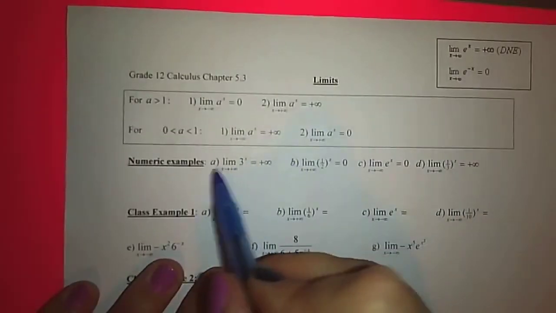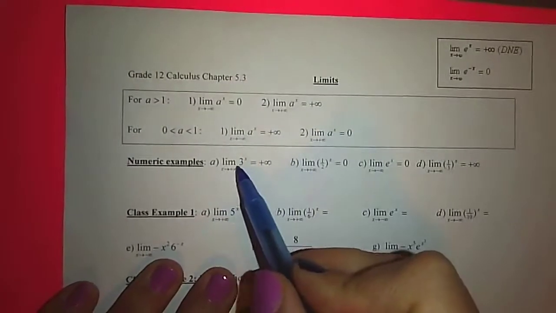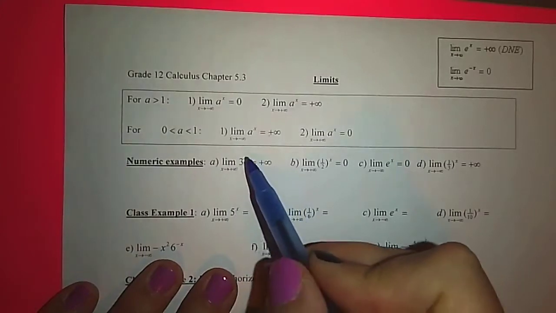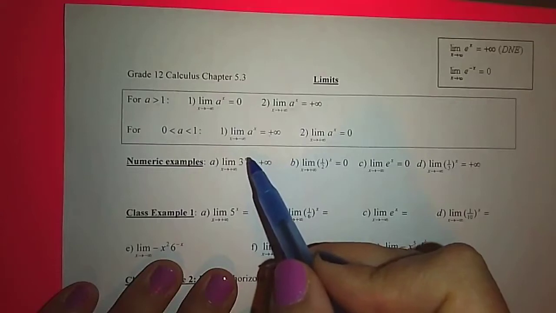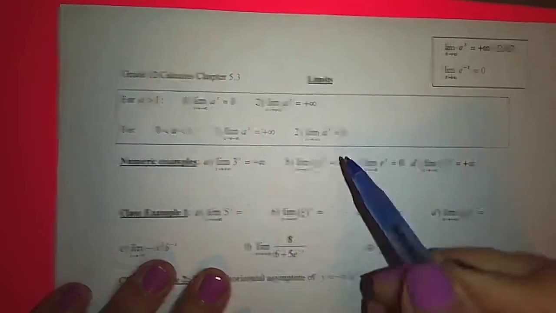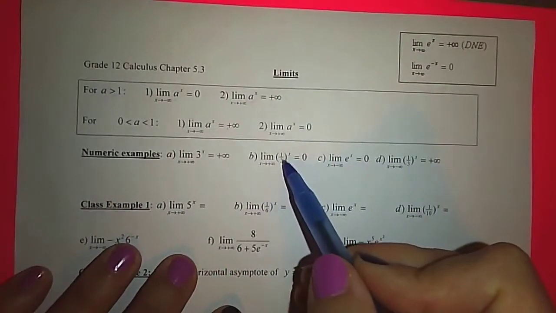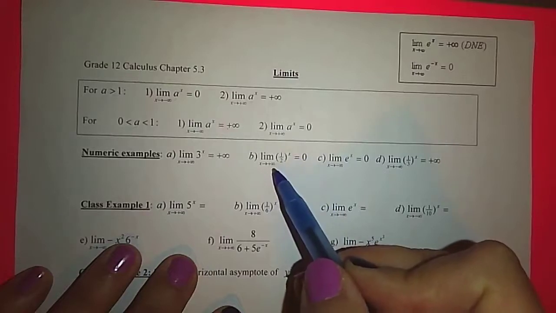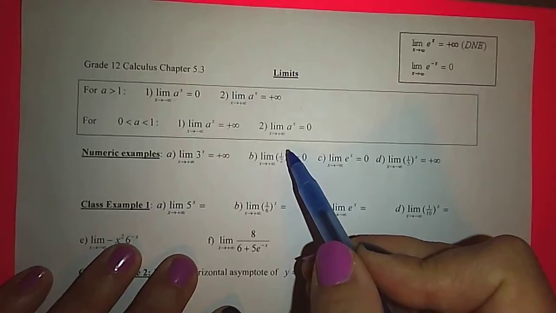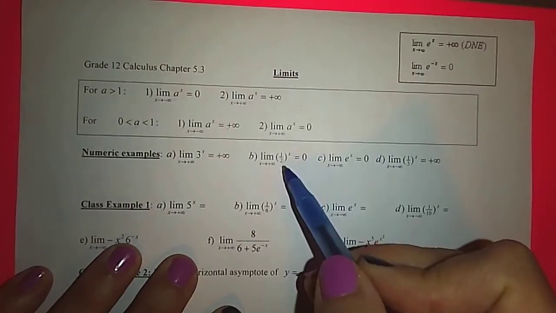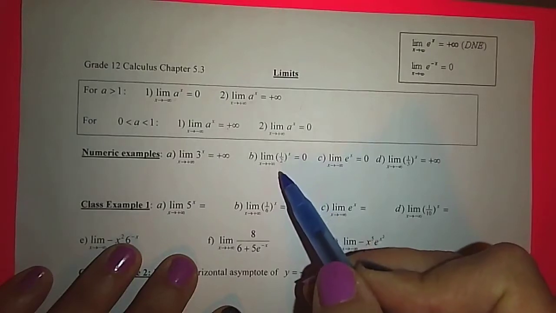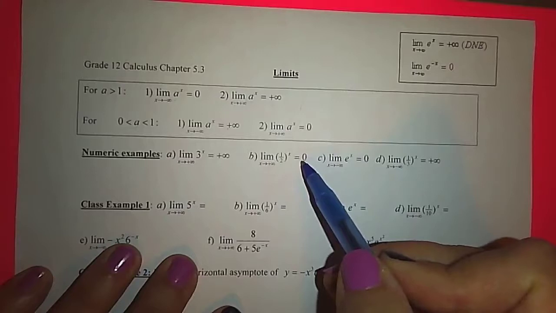So let's do some examples here. These are the given examples. Limit of 3 to the power of x as x approaches positive infinity is positive infinity. When you substitute a very big positive value for the exponent, you get a very big positive number. Let's check the second one. Limit of 1 over 2 to the power of x as x approaches positive infinity is 0. This gives you 1 to the power of a very big number, which is 1, divided by 2 to the power of a very big number. So 1 over a big number gives you almost 0. So that is the limit.